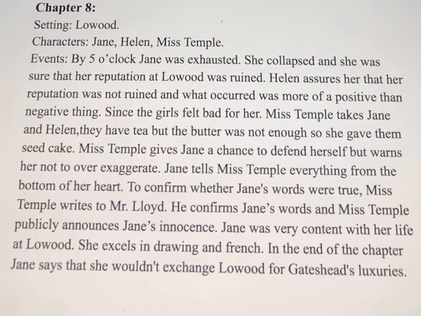So, basically, Miss Temple, who was a good person, was good-natured and righteous. She gave Jane the chance to defend herself. Jane tells Miss Temple everything from the bottom of her heart. To confirm whether Jane's words are true, Miss Temple writes to Mr. Lloyd. He confirms Jane's word, and Miss Temple publicly announces Jane's innocence.